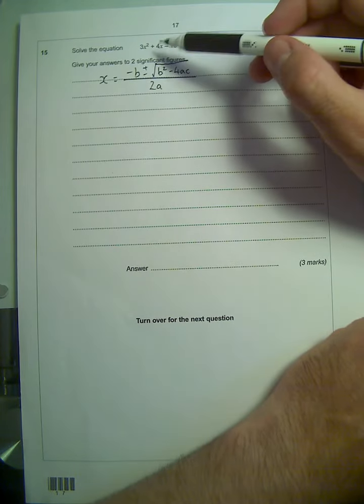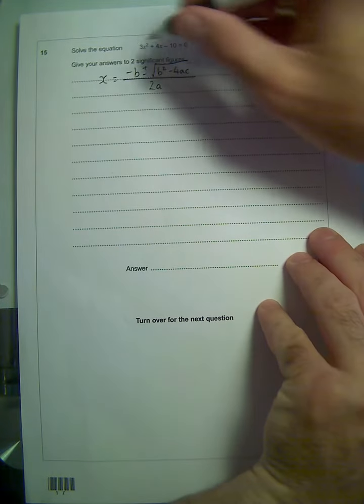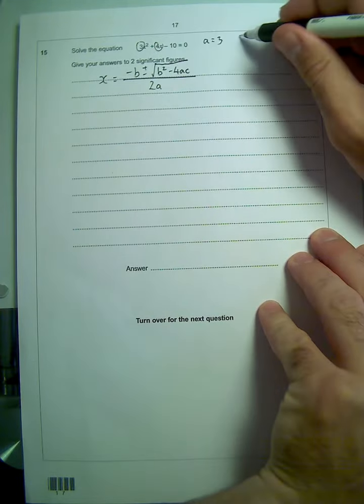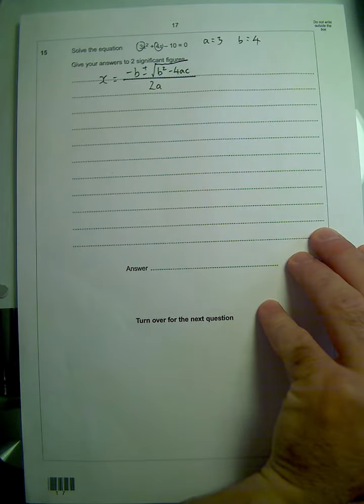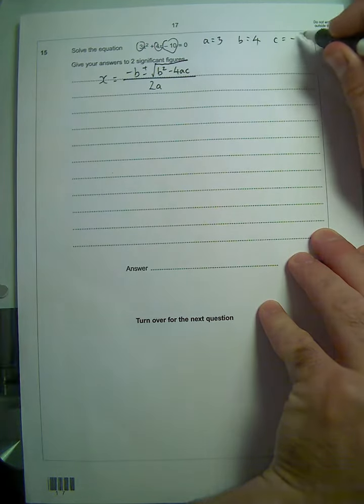Now the a, b and c in this are the amounts of x squared, x, and a constant number on the end in the thing we're trying to solve. So a is 3 because there are 3x squared. B equals 4 because there's 4x, and then we've got minus 10 on the end, so C equals minus 10.